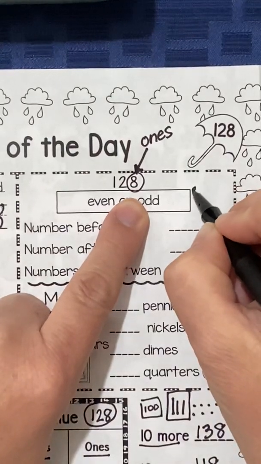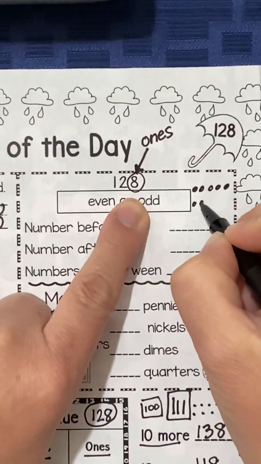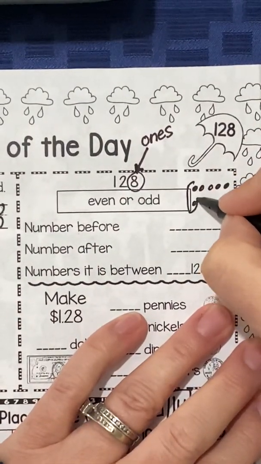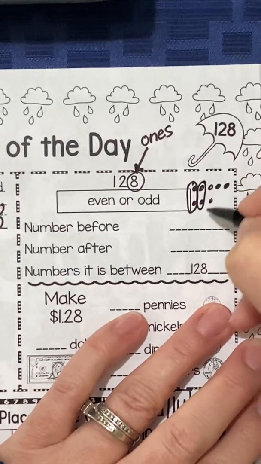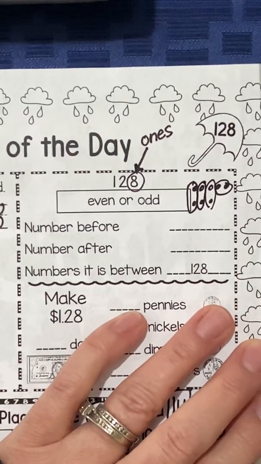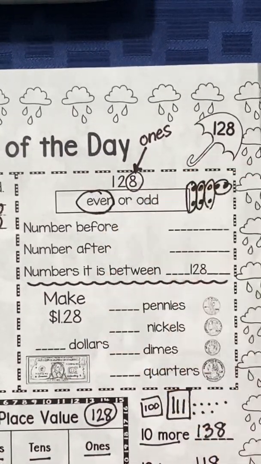There are 8 ones. 1, 2, 3, 4, 5, 6, 7, 8. And I can circle to see if they have a partner. There's a partner, there's a partner, there's a partner, there's a partner. Everybody has a partner. There's no odd man out. So my number is even.